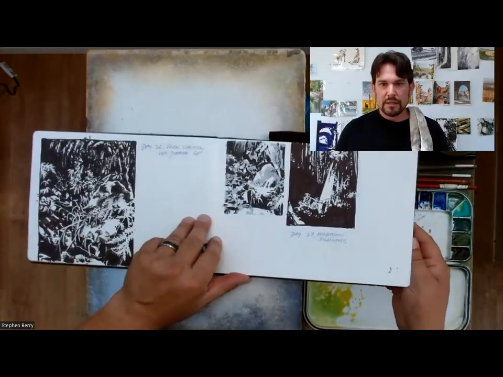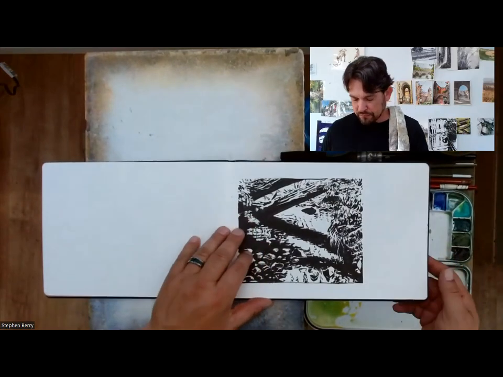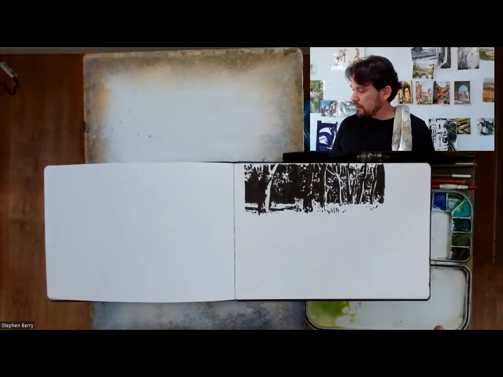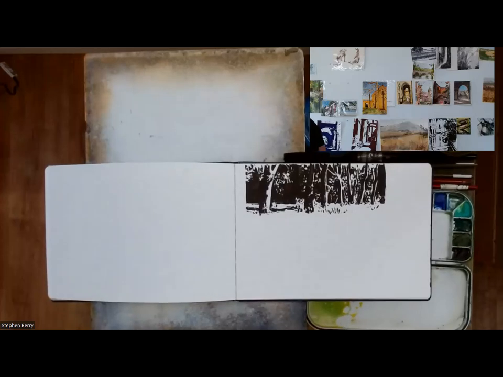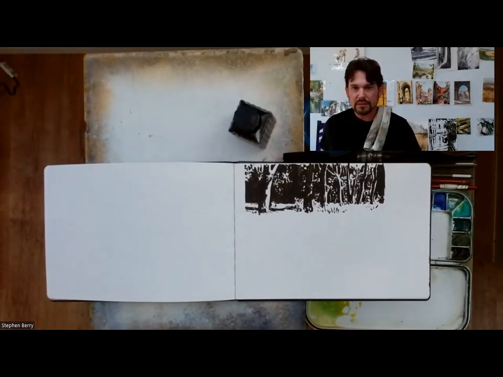This is from last year's Daily Notan Challenge. Of course, I don't have my Pentel brush pen, but that's okay. We are going to make magic happen, because what I do have is a bottle of Sumi ink.